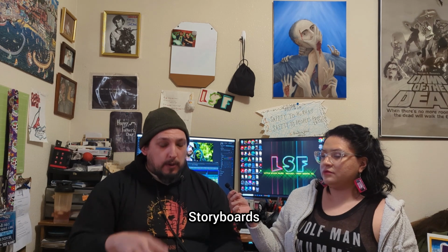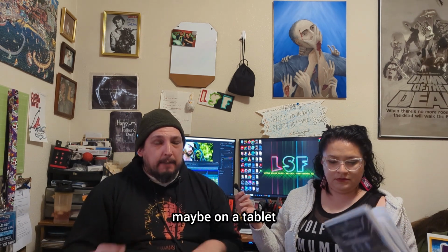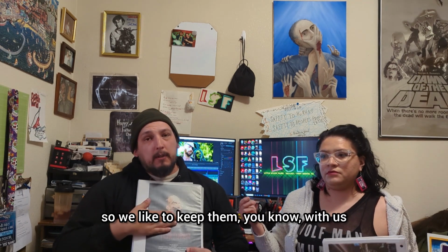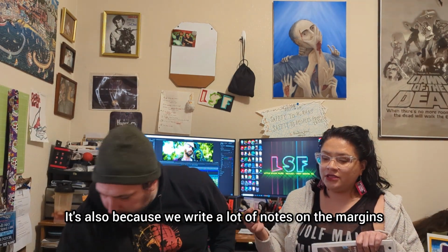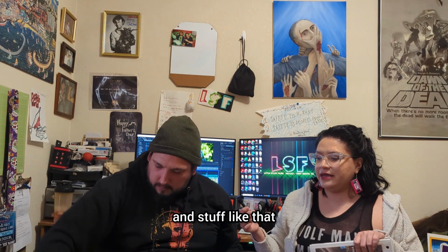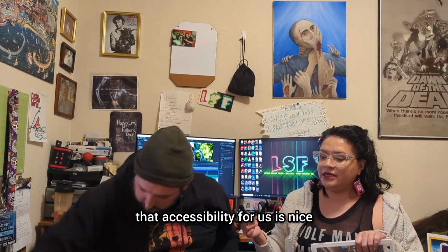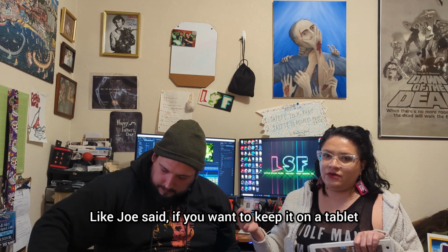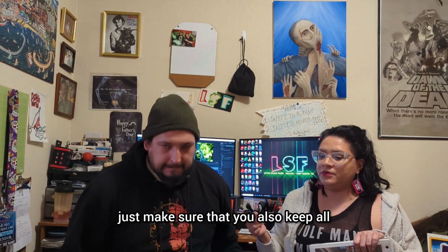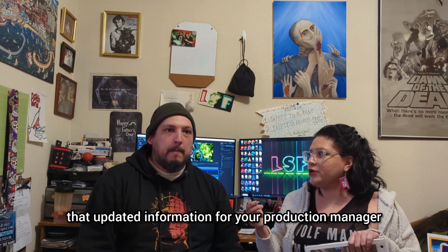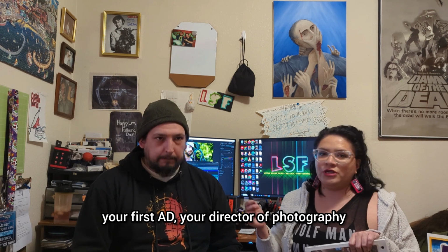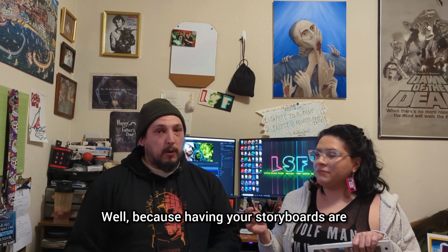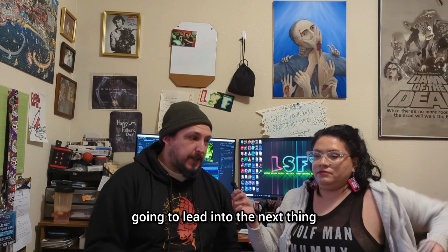So, storyboards, you want to keep them on hand, maybe on a tablet. We're old school, so we like to keep them with us. It's also because we write a lot of notes in the margins. So being able to have that accessibility is nice. Like Joe said, if you want to keep it on a tablet or a computer, just make sure that you also keep all that updated information for your production manager, your first AD, your director of photography. Because having your storyboards is going to lead into the next thing.